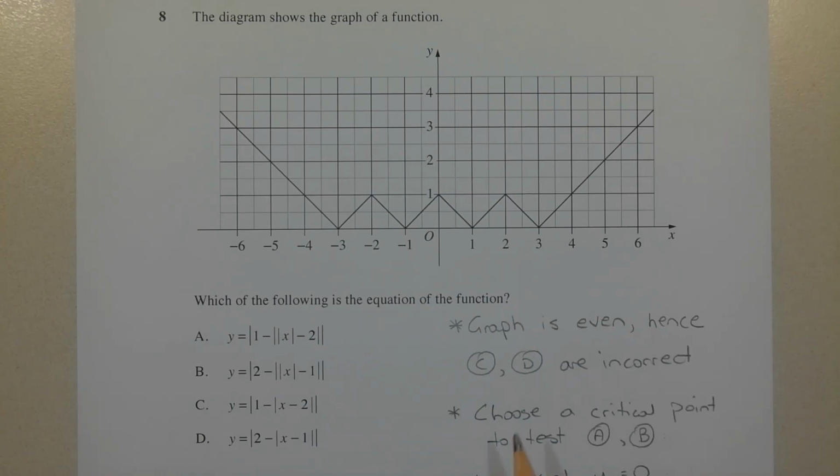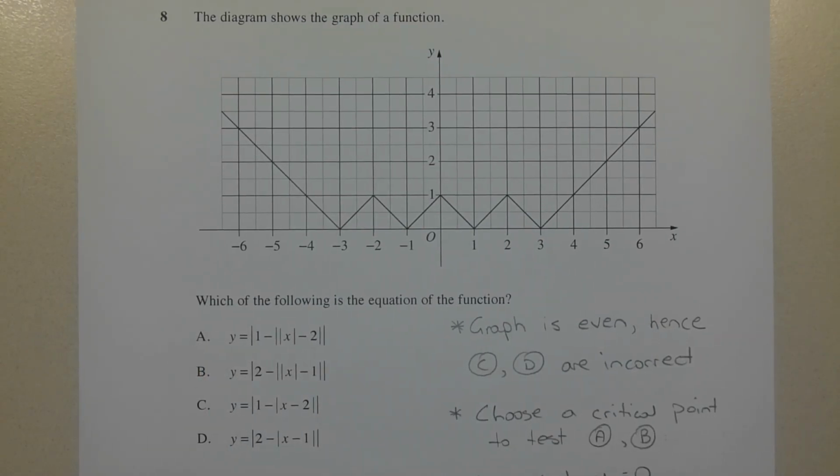The first thing to note is that the graph is even. In other words, the graph is symmetrical in the y-axis. And that implies that options C and D are both incorrect. So the next step is to choose a critical point and then test option A and option B and determine which one of those two is correct.